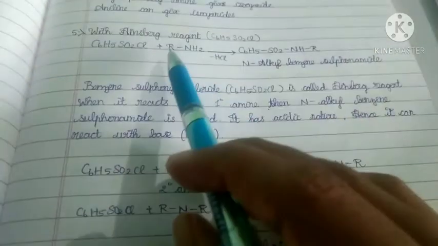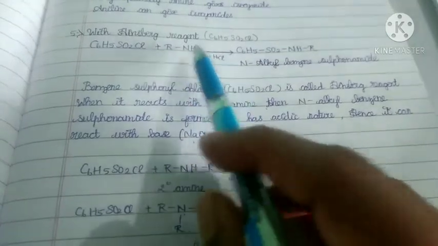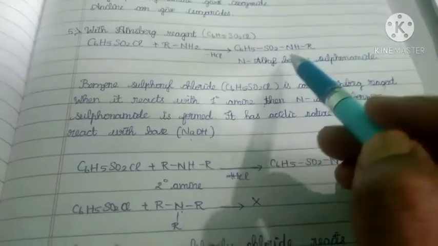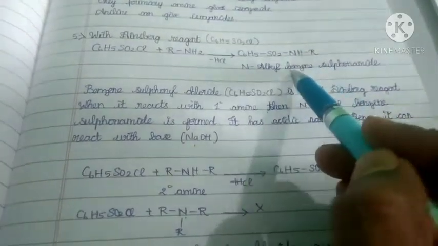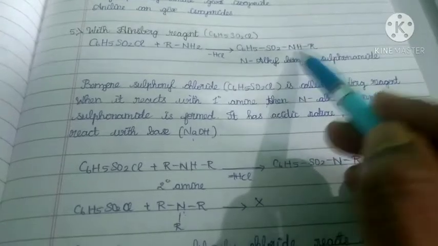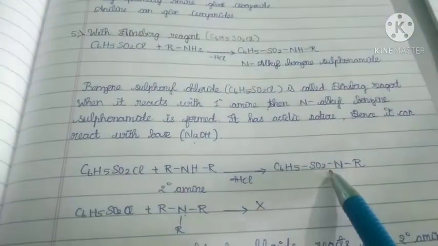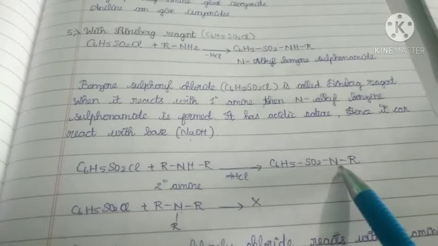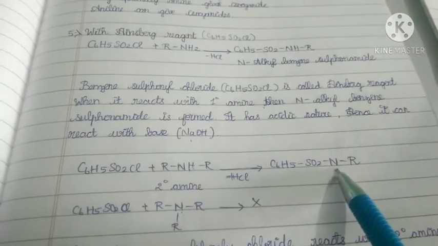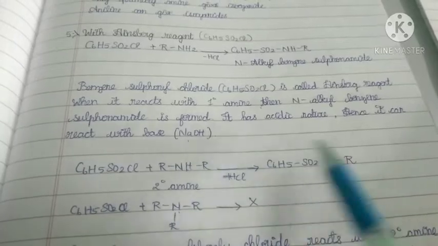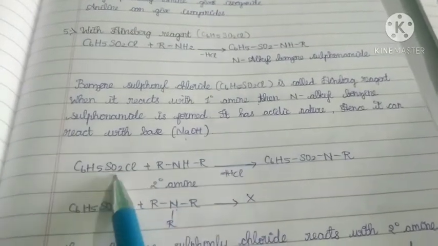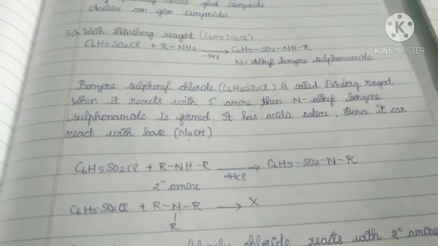Next point, after reaction with the primary amines, it forms N-alkyl benzene sulfonamide. It has acidic nature because one hydrogen is present on nitrogen. Here there is no hydrogen on nitrogen, after it is formed when benzene sulfonyl chloride reacts with the secondary amine.